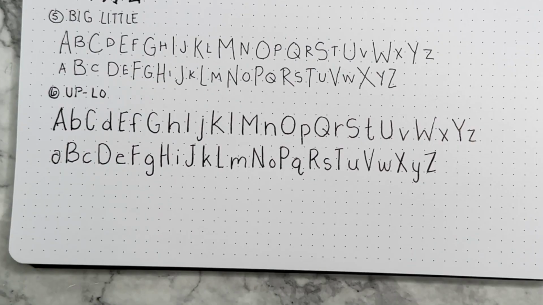So we took that one a little bit slower because it does take an extra minute also to remember what the lowercase letter looks like, especially for someone like me who writes in all caps all the time. I really like the way it looked. It makes it look a little bit different. And similar to Big Little, if you start low up instead of up low, you get a totally different variation of the font.